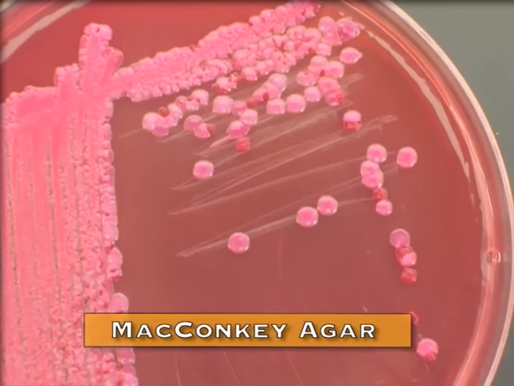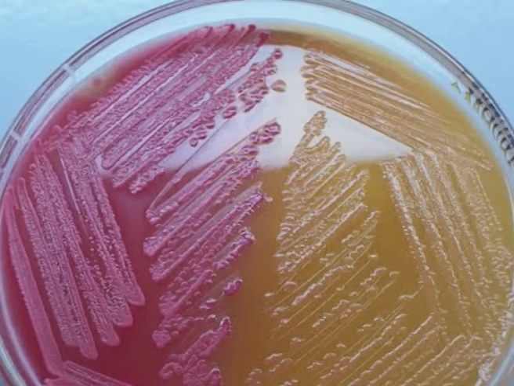Another selective medium is MacConkey agar. MacConkey agar is useful for selecting the lactose fermenters or the enterobacteria. It generally contains bile salts which prevent the growth of gram-positive bacteria.